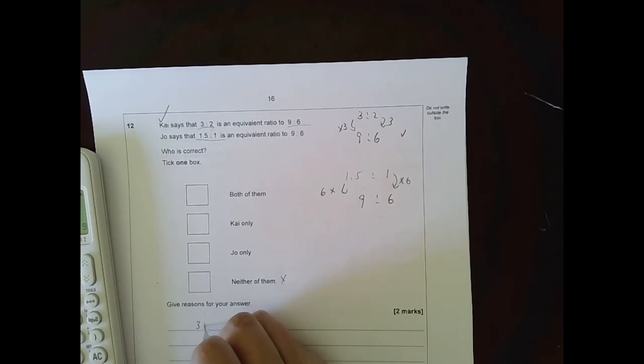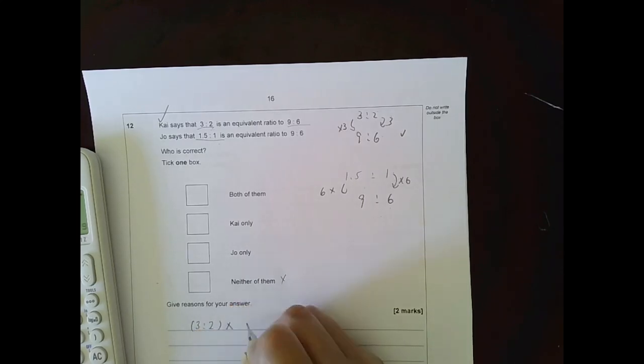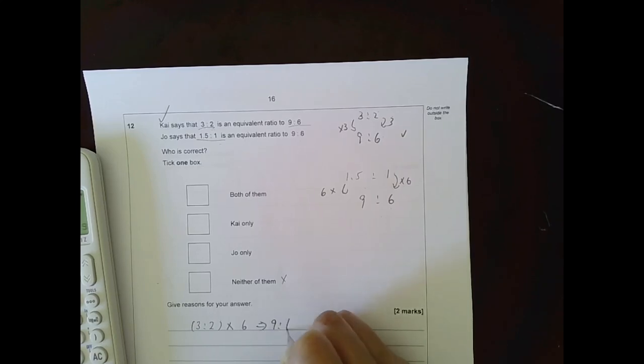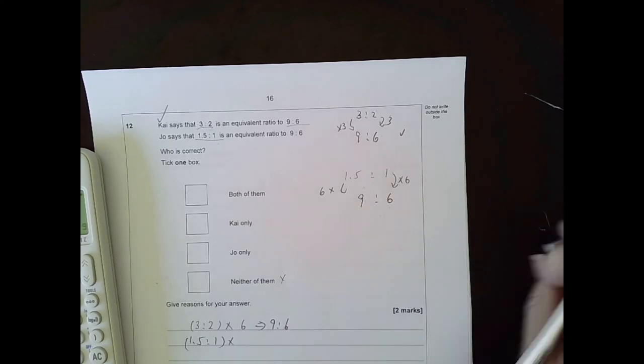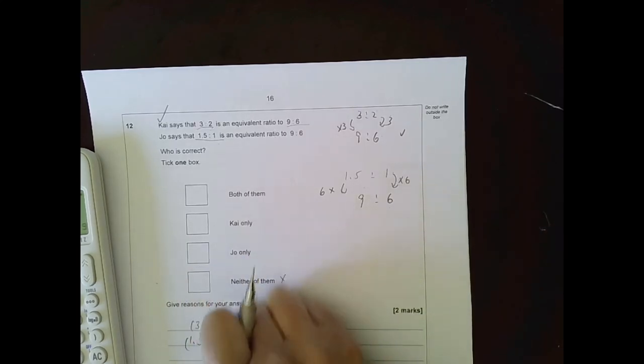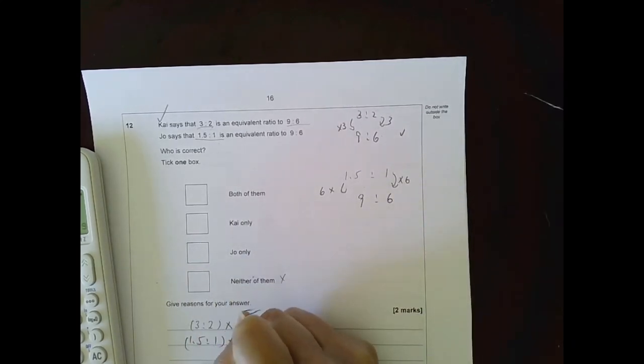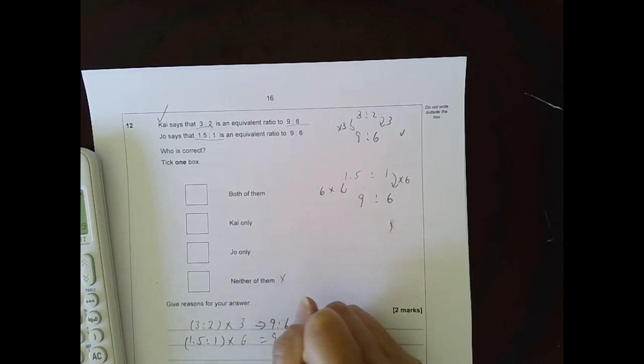It's because 1 times 6 gives us 6, and 1.5 times 6 gives us 9.